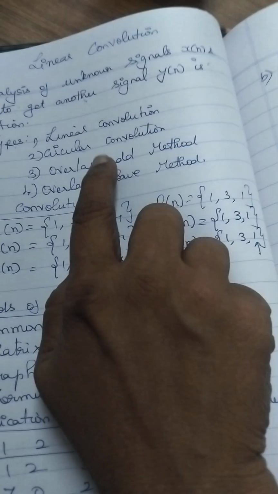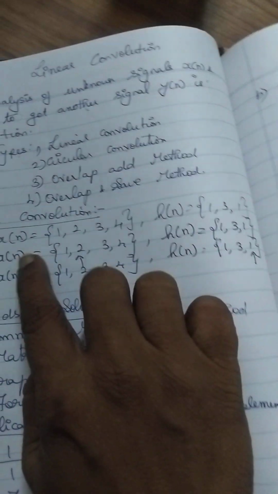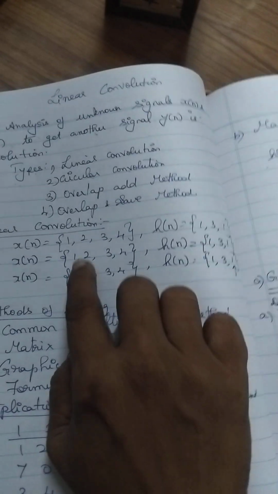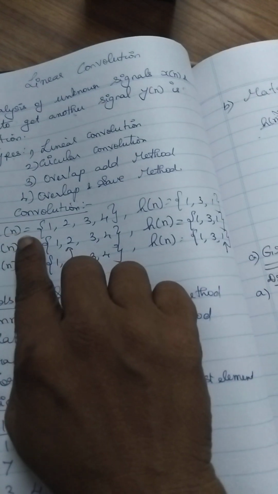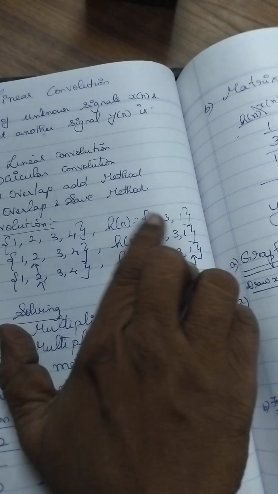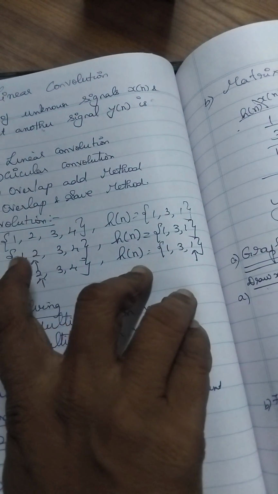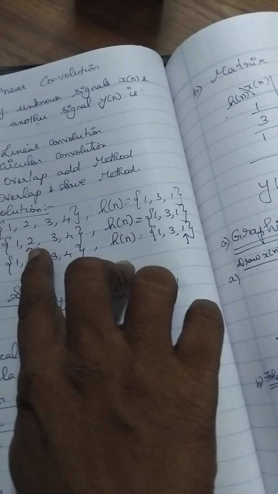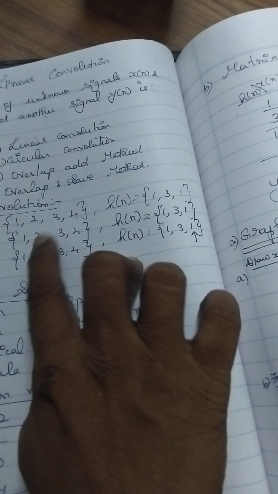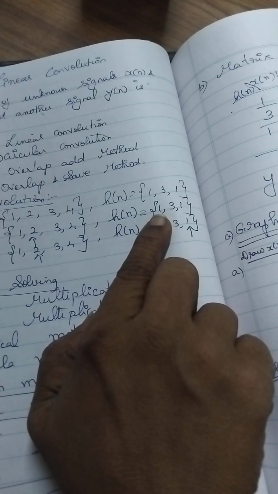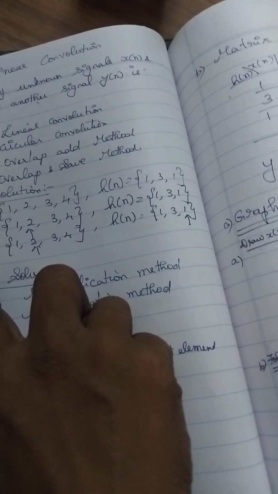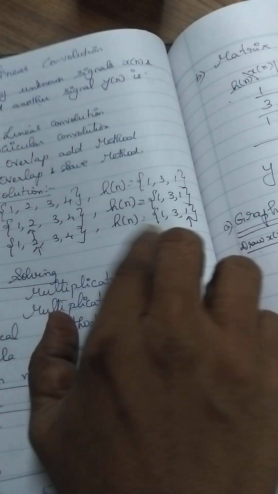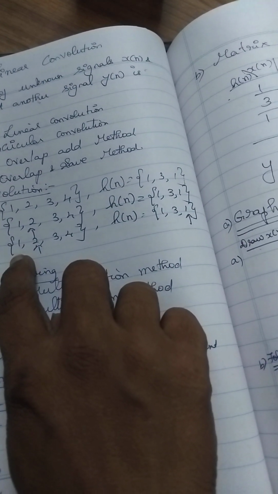Now let us see linear convolution method. Now we are considering three different types of input signal, where in the first problem the origin is not mentioned. In the second problem the same numbers, but we can see the origin is mentioned in the x of n, but it is not mentioned in h of n. The third type of sum is origin is mentioned in x of n and h of n, and it is not the first element which is the origin.